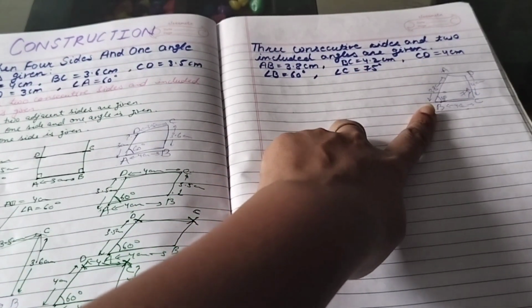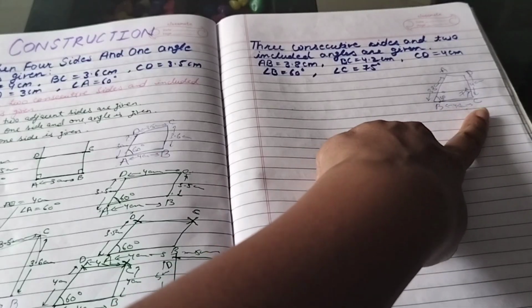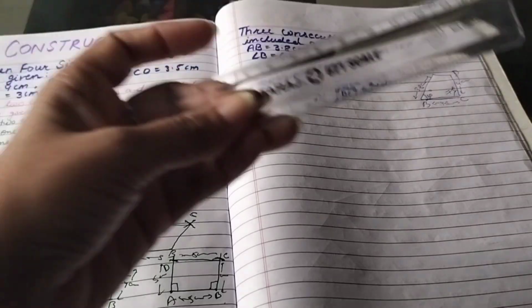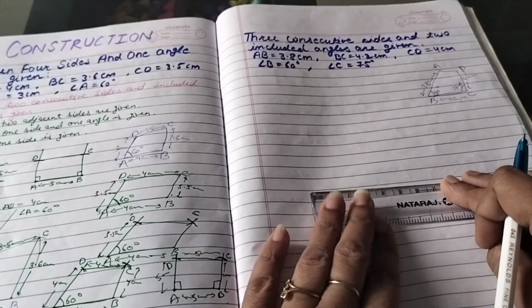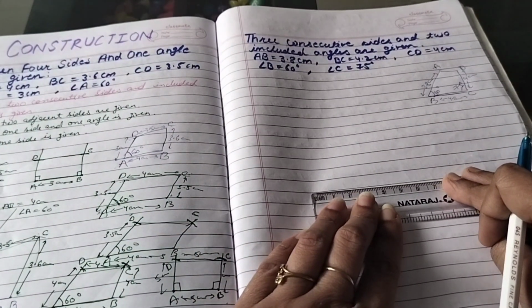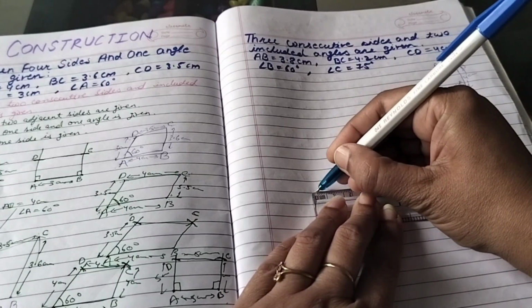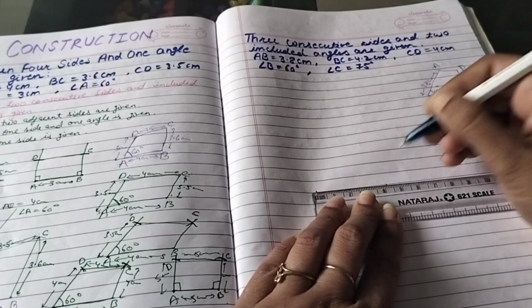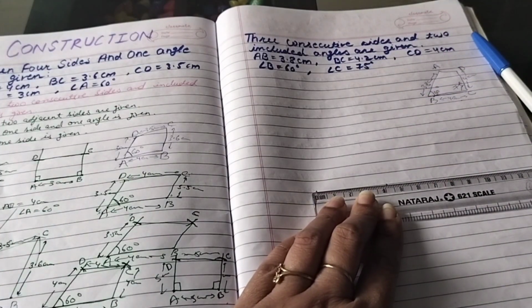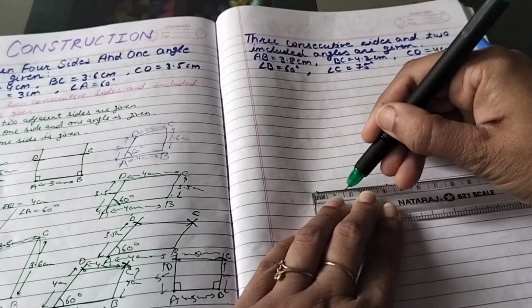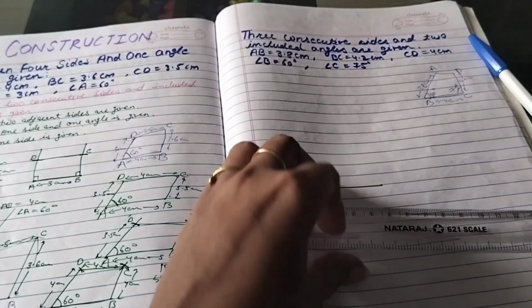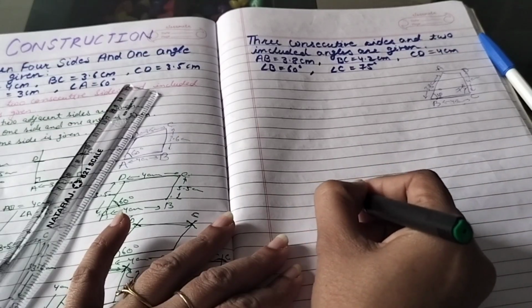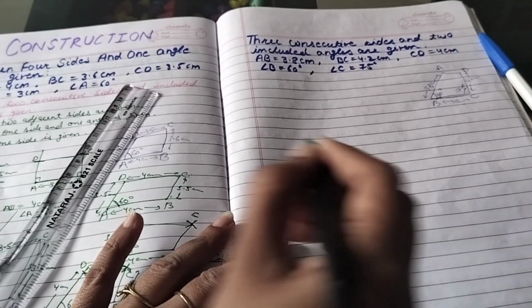Now how we will be constructing it? First of all, we will be making a base of 4.2 centimeter. So we will be taking a ruler and making a line of 4.2 centimeter. This is your 0. So this point we have taken and this is your 4.2. Now we will be joining these two. We have joined. These are your points B and C. This is point B, this is point C, and the distance between these two is 4.2 centimeter.